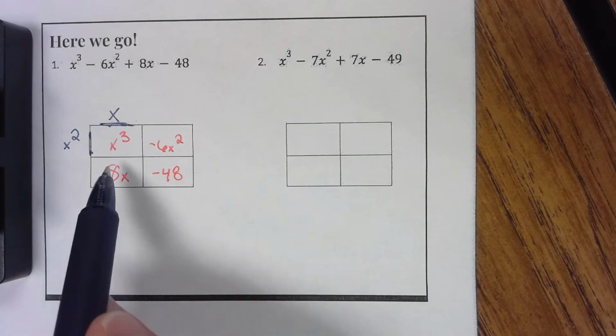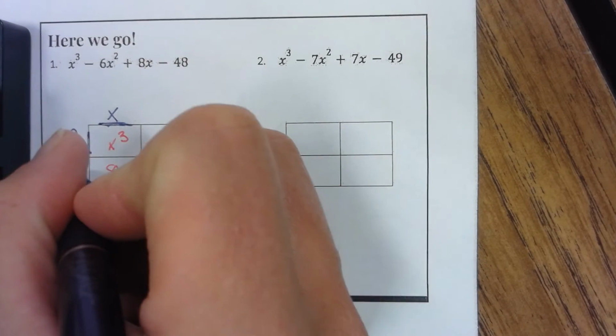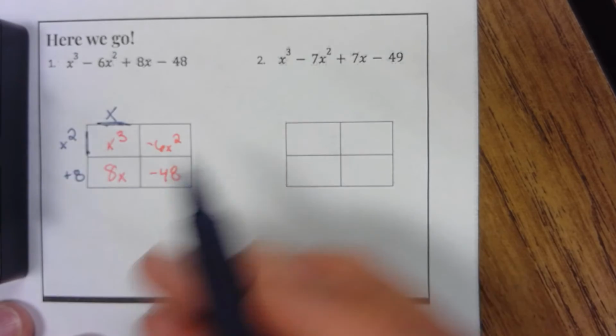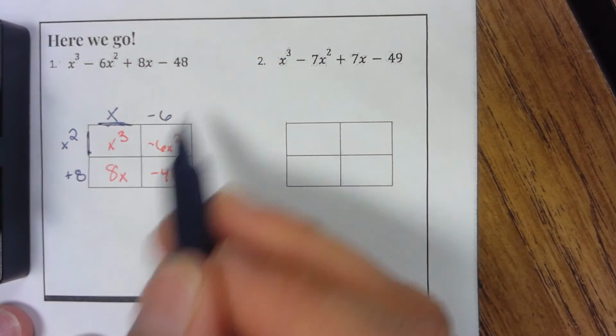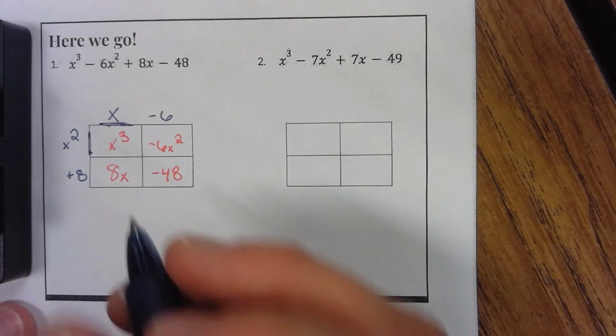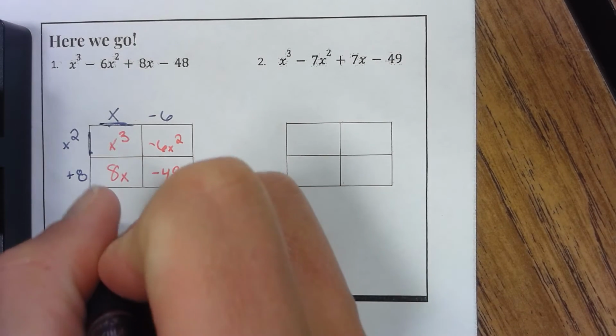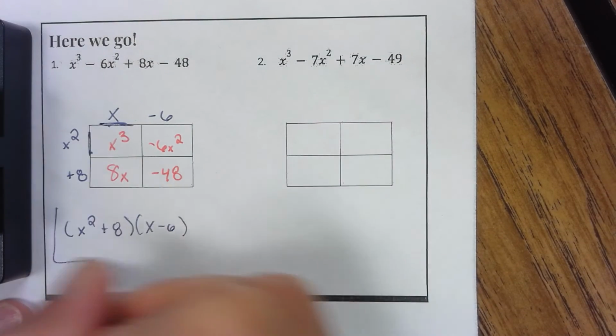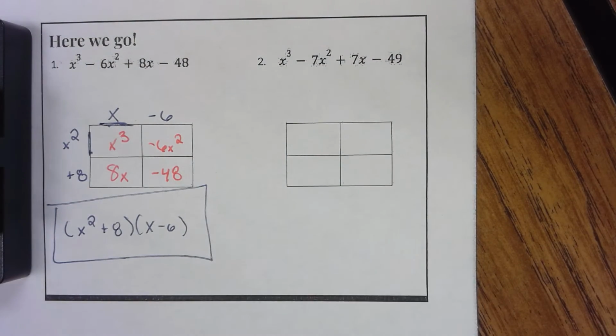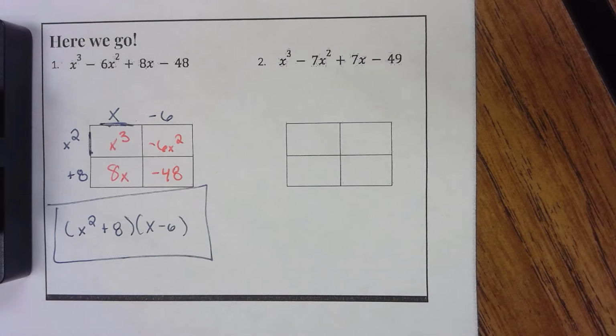Then x times a positive 8 is 8x. And then x squared times negative 6 is negative 6x squared. And negative 6 times 8 is negative 48. So we are all done. This factors to x squared plus 8 and x minus 6. Right? Even quicker than the quadratic part.